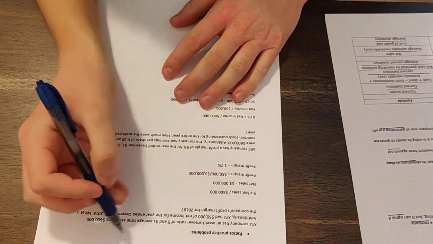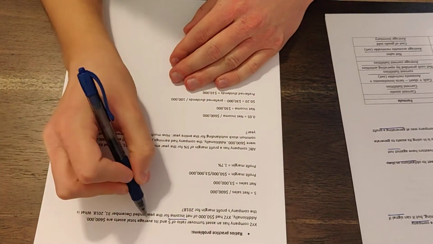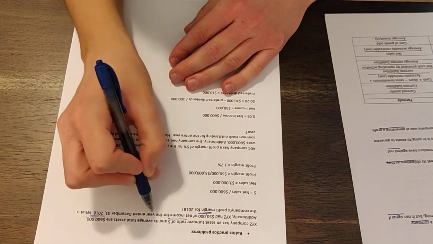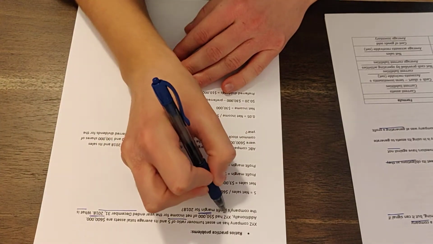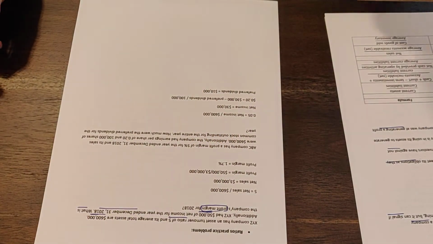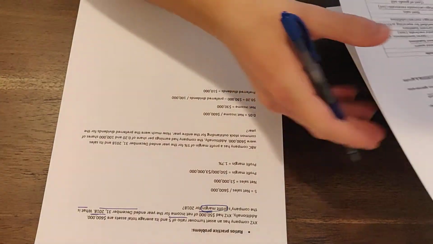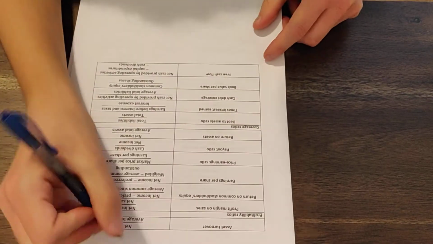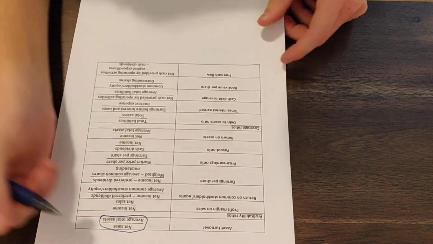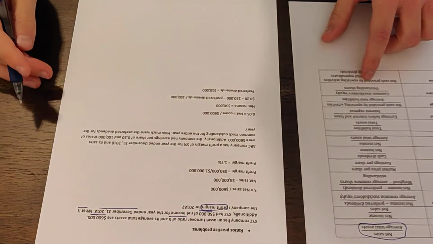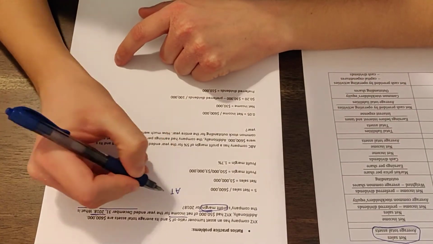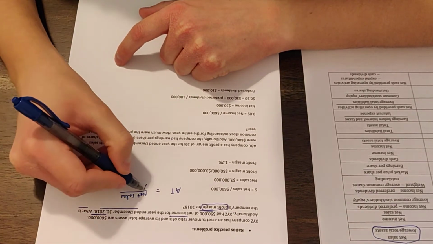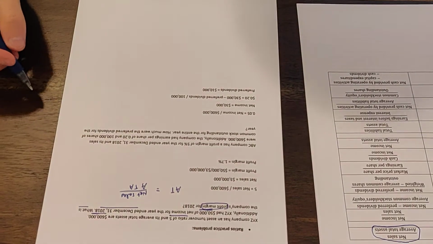We have XYZ company that has an asset turnover ratio of 5, and its average total assets are $600,000. Additionally, XYZ has $500,000 of net income for the year ended December 31, and they're asking what is the company's profit margin for 2018. Okay, so what we want to figure out is, what is asset turnover ratio? If we look at our little sheet here, we'll see asset turnover ratio right here. It's net sales divided by average total assets, okay?